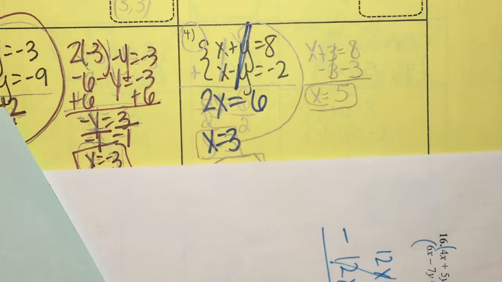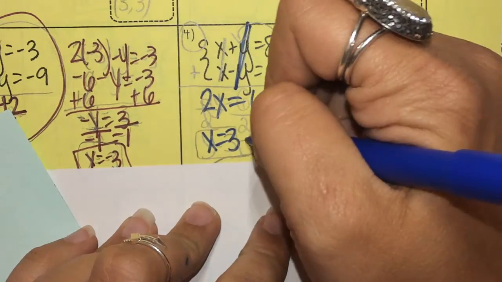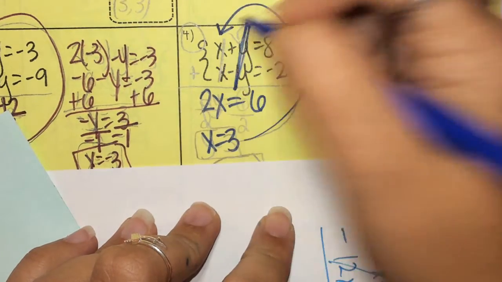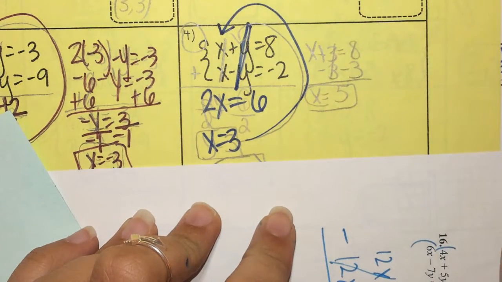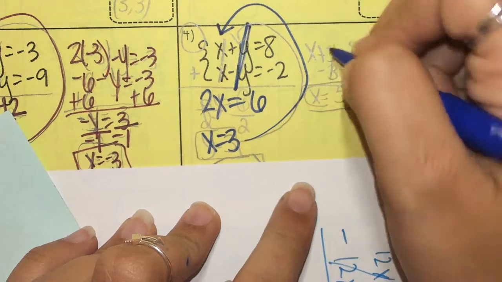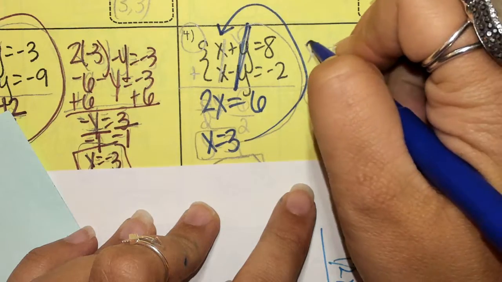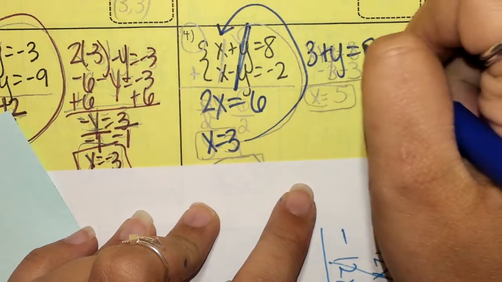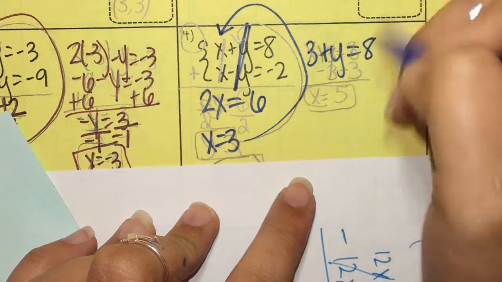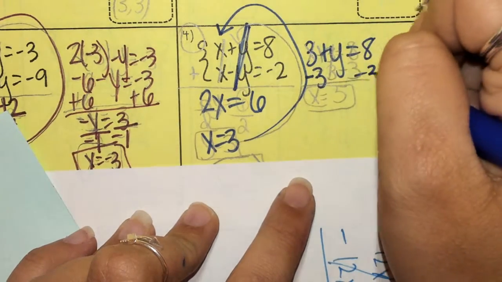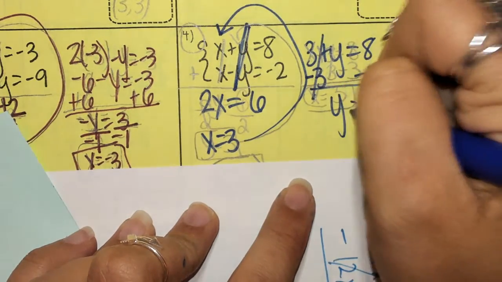Mackenzie, you got that one right, correct? And then you plug it back in. You plug it in for x. Yes, ma'am. I was just going to figure out when. Okay, tell me. So you plug it back in for x, which equals 3 plus y equals 8. Is that plugged in? Yep. And then you just subtract 3, and then it means y equals 5.